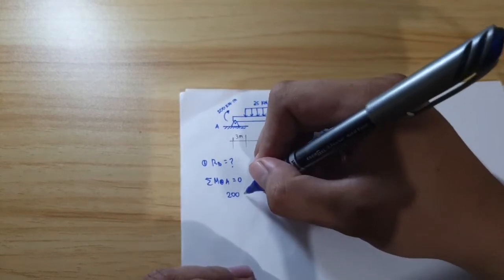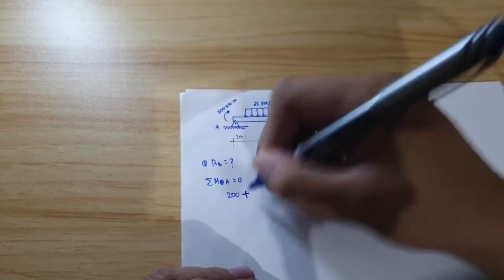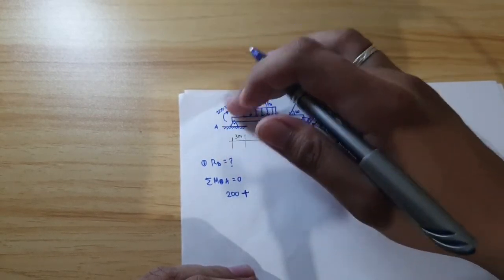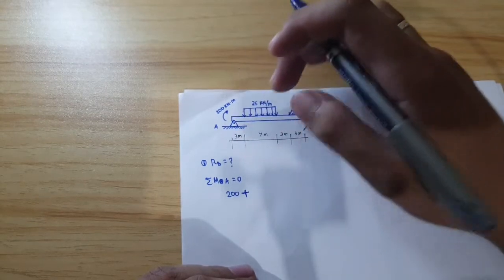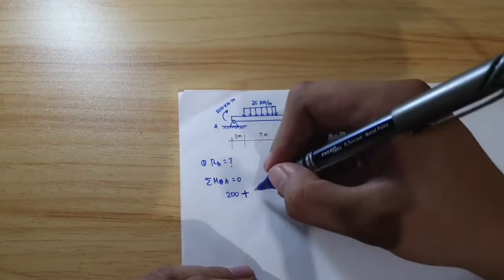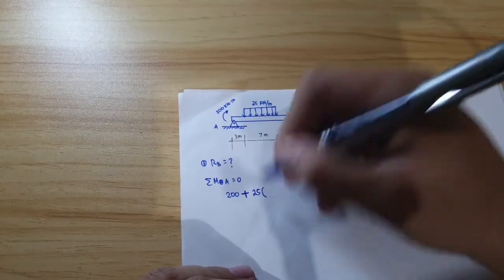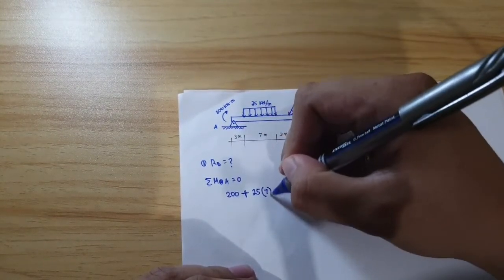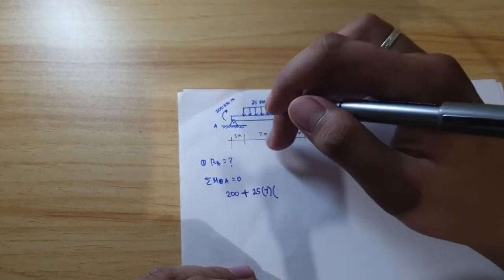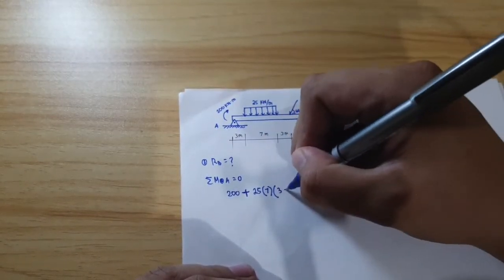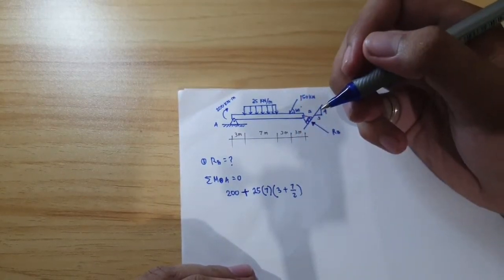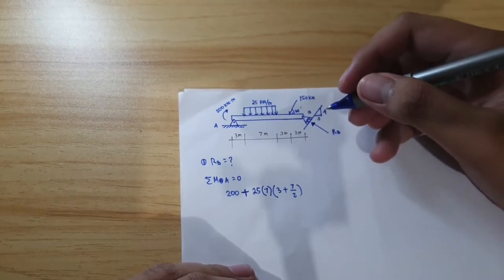So 200 plus the other moments in the same direction, which is clockwise, we have the 25 kilonewton per meter. So 25 times the distance 7 meters times its distance from point A, which is 3 meters plus half of the 7 meters.